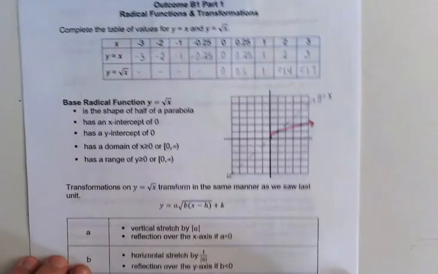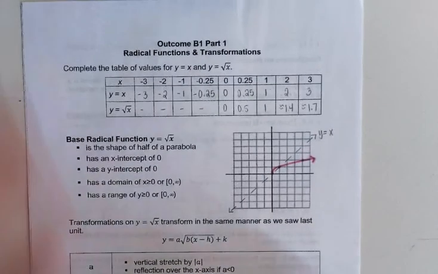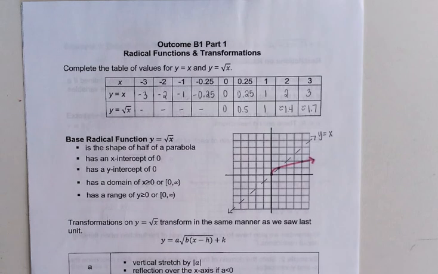In this lesson, as I mentioned right at the beginning of the video, we're going to talk about transformations on radical functions. Before we can do those transformations, all of which you are familiar with from the first unit, we need to know what a radical function looks like. We sort of saw what a radical function looked like when we were talking about inverses of parabolas.